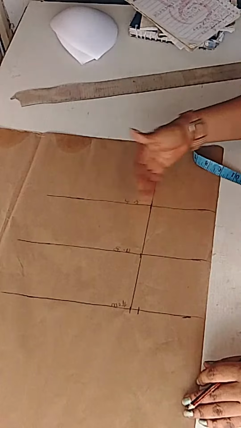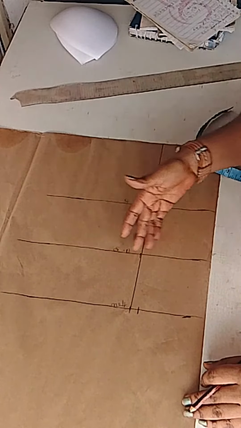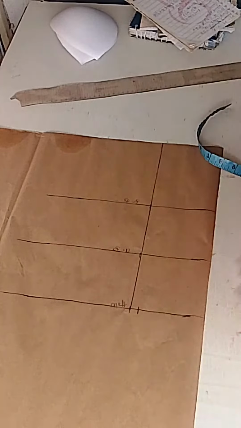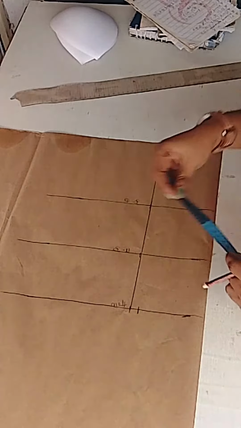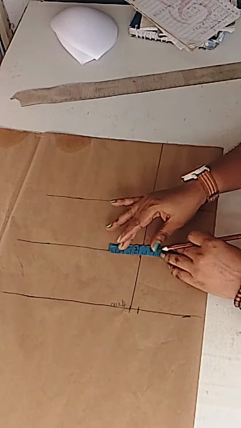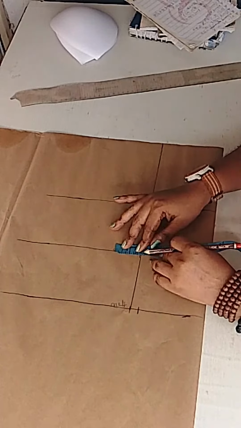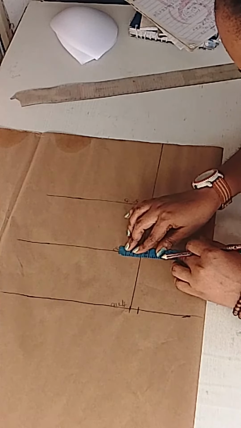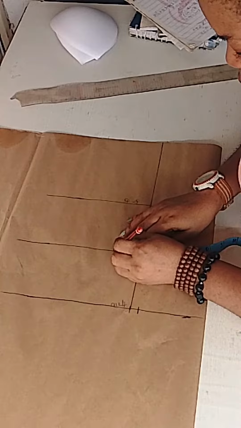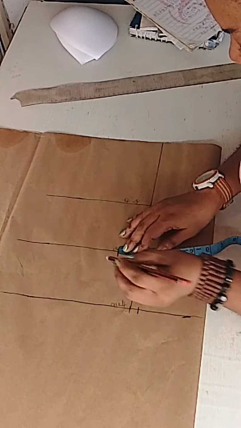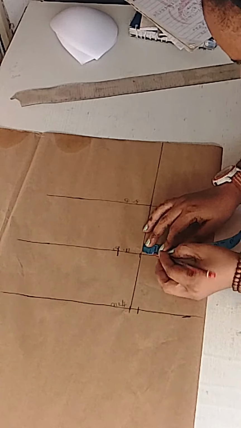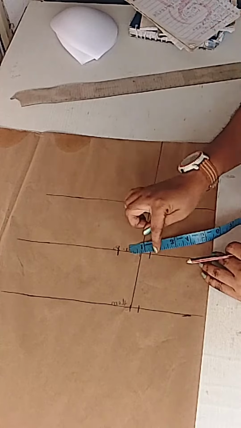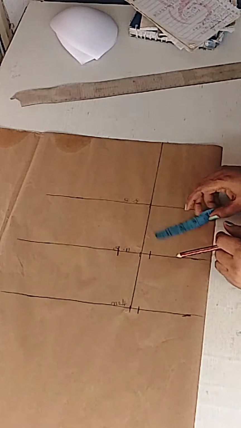After doing this, we are going to contour our under bust. Because the bust measurement is 38, we are going to use 1.5 inches to 2 inches to contour our under bust. Of that 2 inches, we are going to input 1.5 here, and then 0.5 here, and whatever we have here, we'll bring it down here.